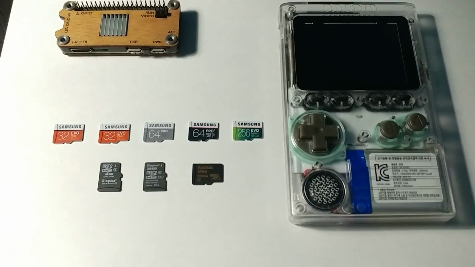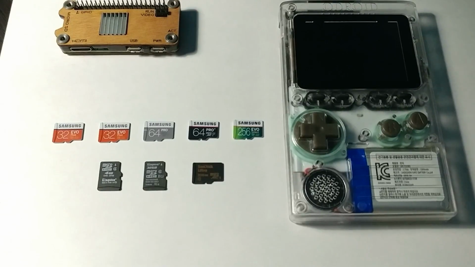Hello everyone, Kamatsu here. This is a quick video to go over some troubleshooting steps if you are having issues upgrading your ODROID-GO. One of the most common problems seems to be with SD cards.